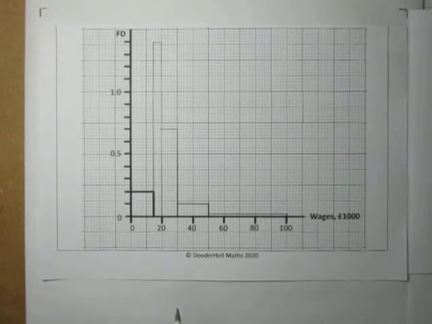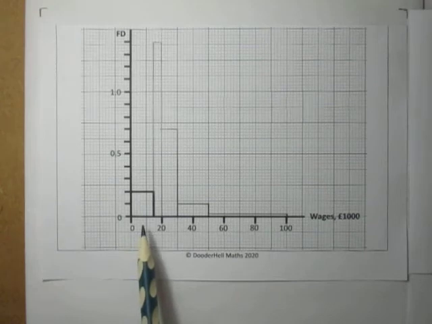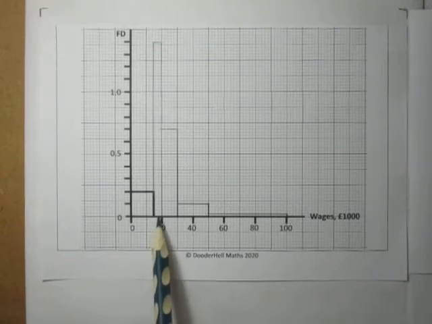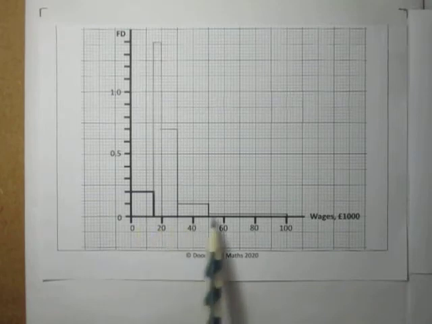And as you can see now, although the class intervals are all different widths, it's much clearer this time that by calculating this frequency density, the average across the particular groups, we can see that the most common wage earned at this company is between 15 and 20,000. Okay, compared with the others.